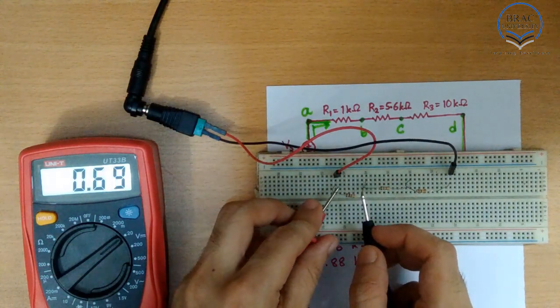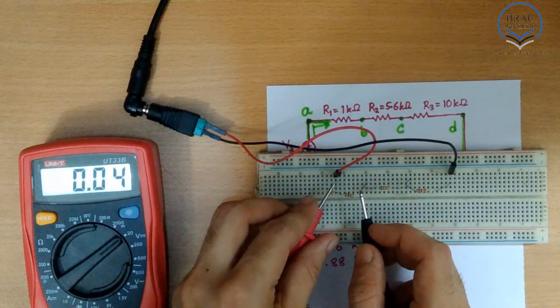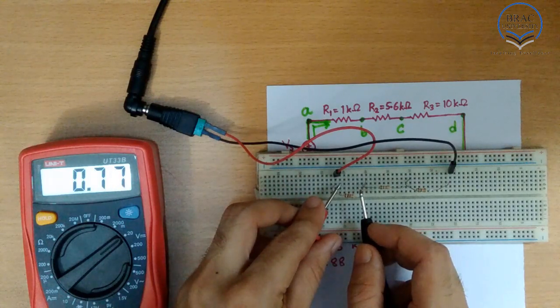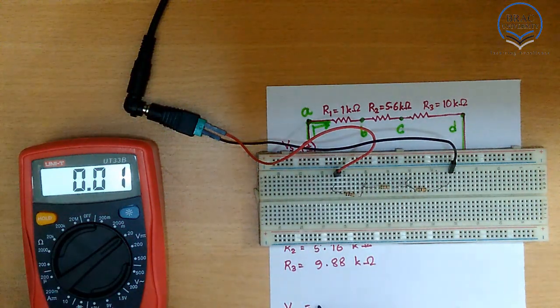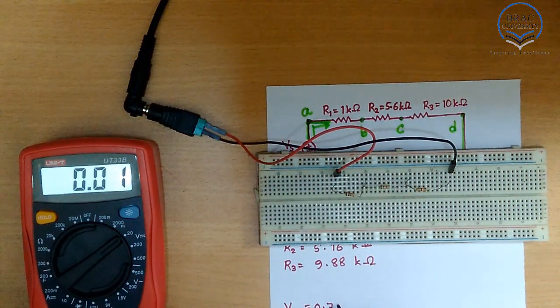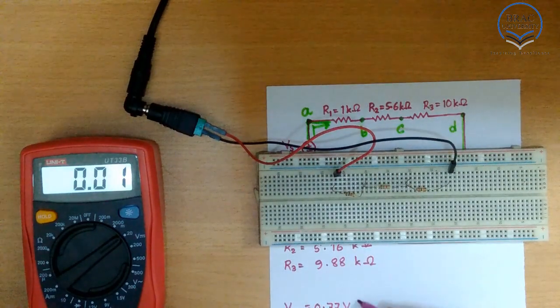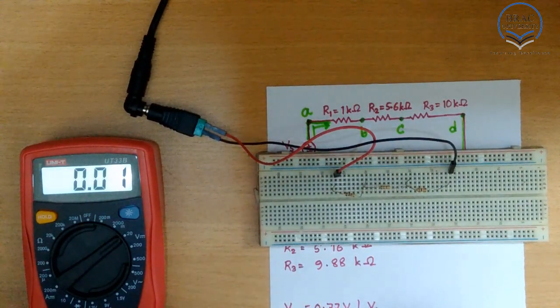Now if we hold these two terminals, we can see the voltage is 0.77 volt. So we are going to write the value here, 0.77 volt.